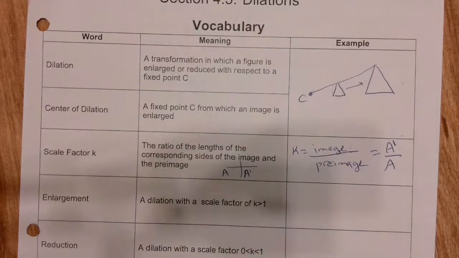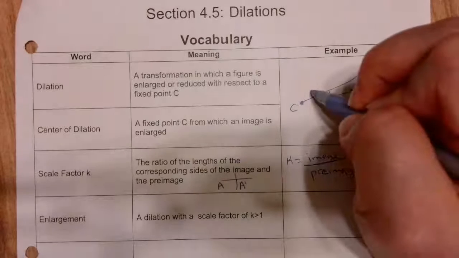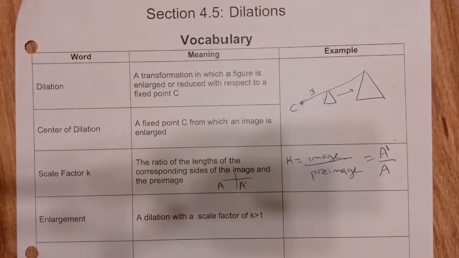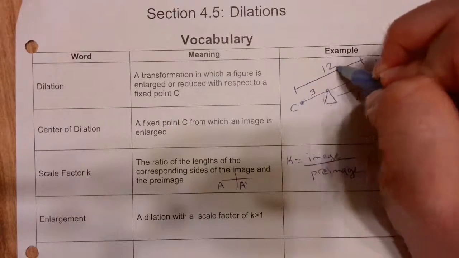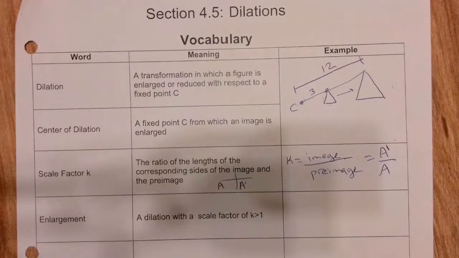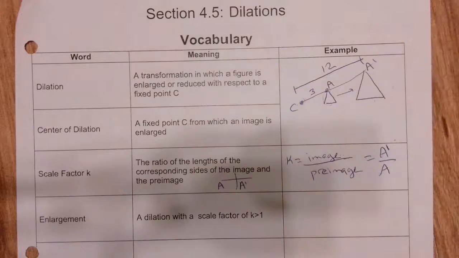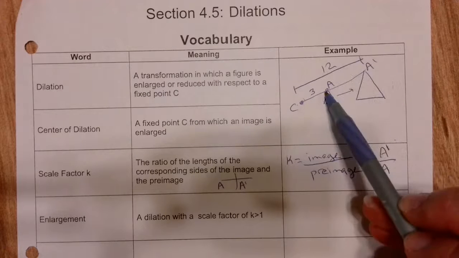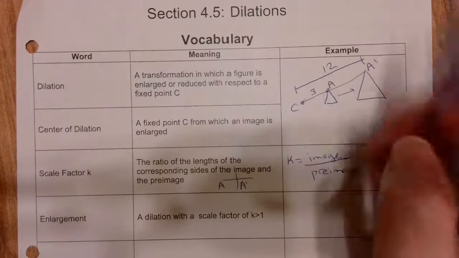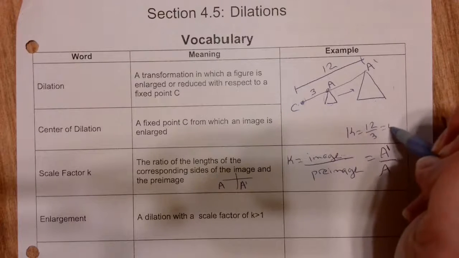And we want to do the distance to the center of dilation. So here, if this distance was 3, and this distance here was, I don't know, 12, this was A, this was A prime, you would do 12 over 3. Which is 4.